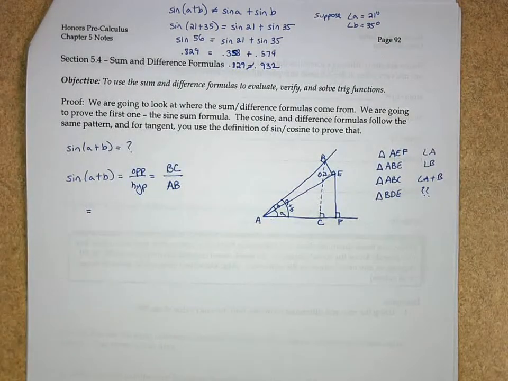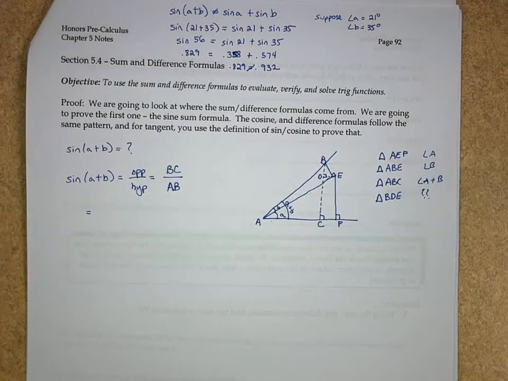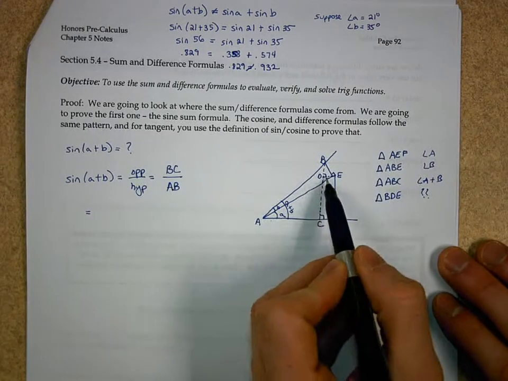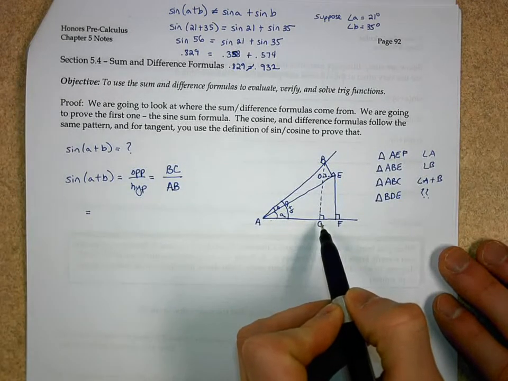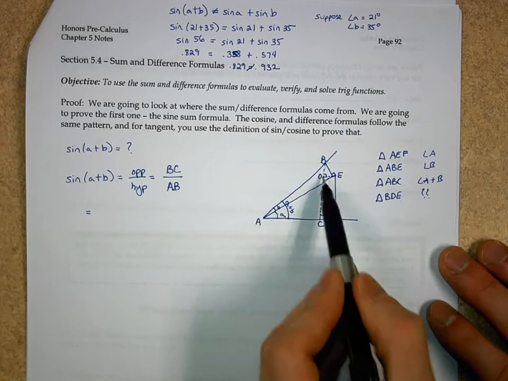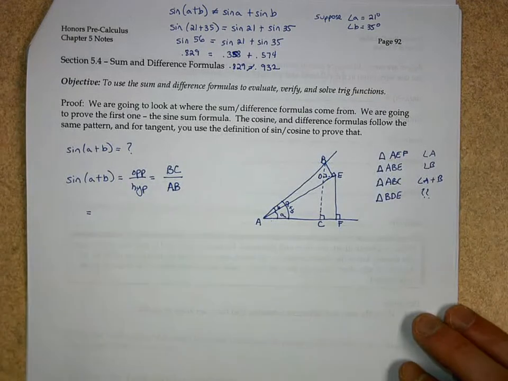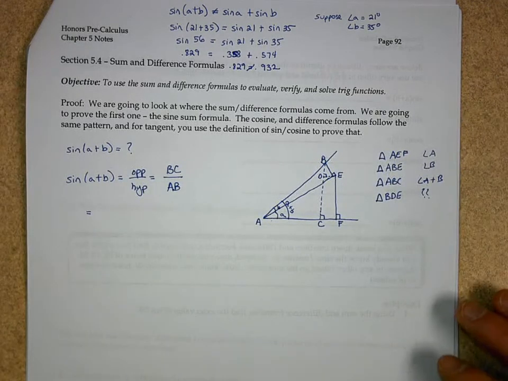So if I look at my picture, can I write BC as two other line segments? And the answer is yes. I've got BD and DC. Those add up to be BC. Or I could go BD plus EF equals BC. So I can rewrite BC in two separate formats.